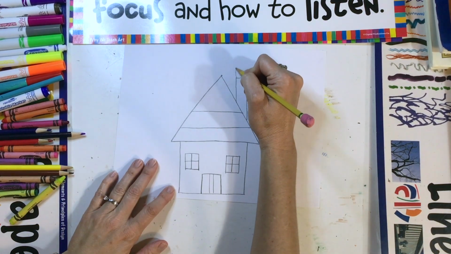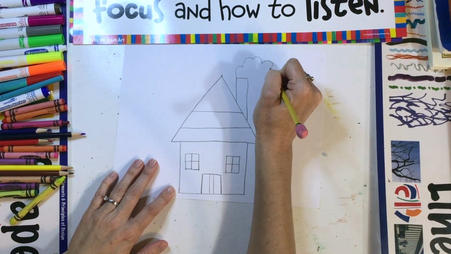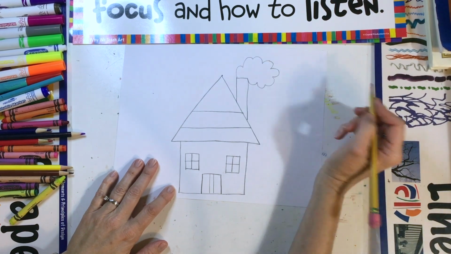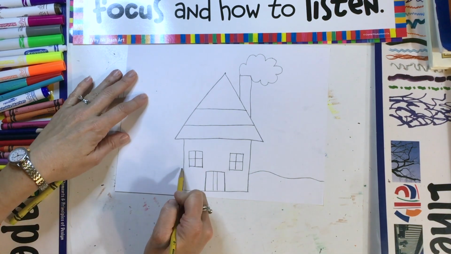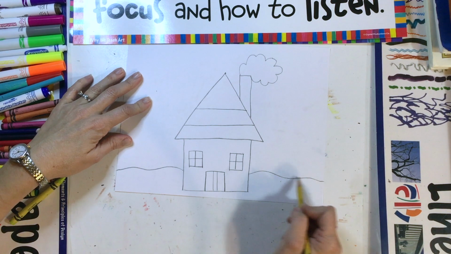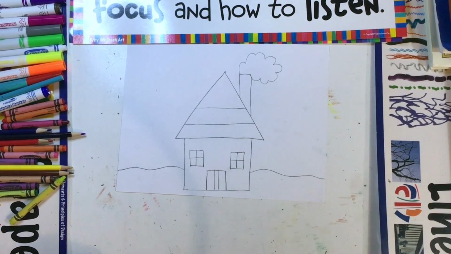Okay, let's put some smoke up here in the chimney. So make a curve, bump, bump, bumpy line. Bump, bump, bumpy, curvy line. And then let's put some wavy lines here for the grassy yard next to the house. All right, so let's add some color to your house.